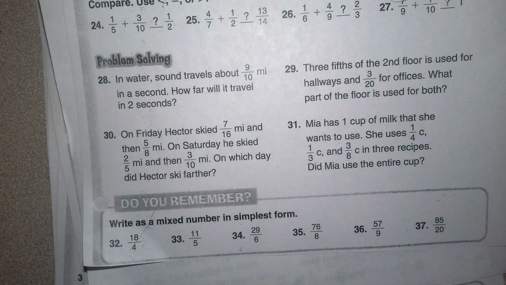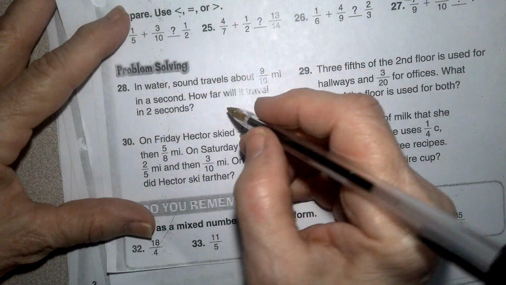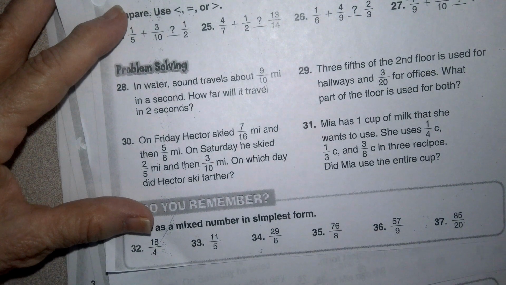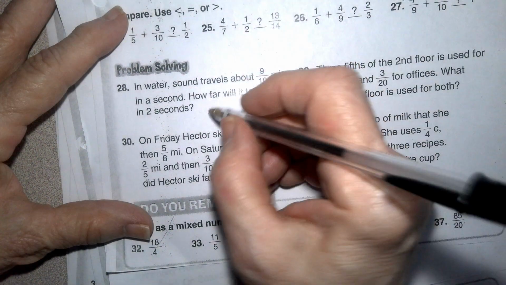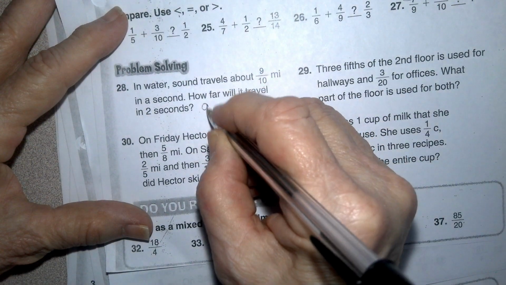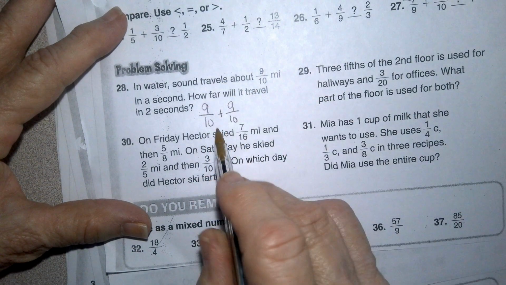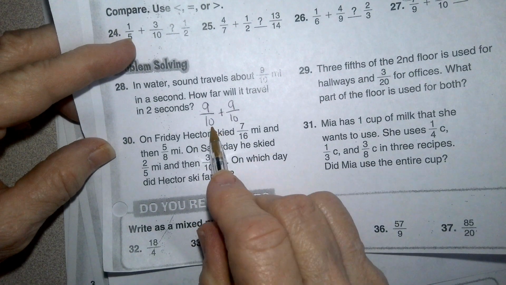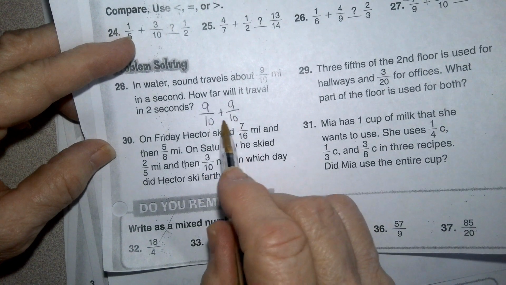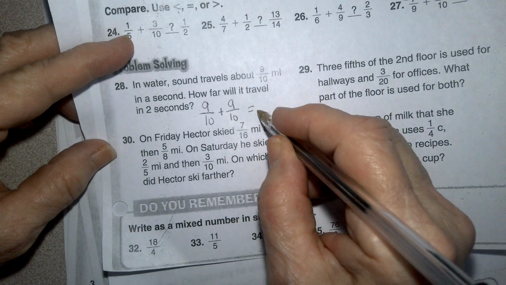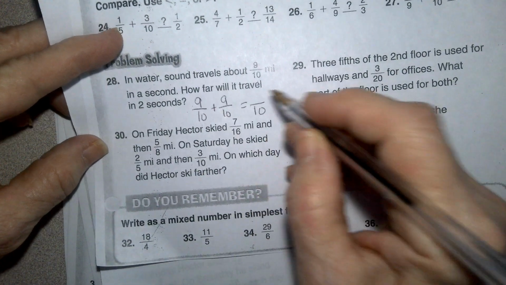Girls and boys, get focused. You gotta add them. How many 9/10 are we going to be adding together? 2. So this one we could do right here. So 9/10 plus 9/10. Again, please, people, the box size stays the same. It is going to be 18/10.